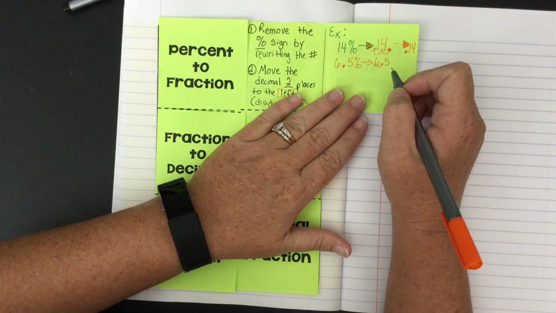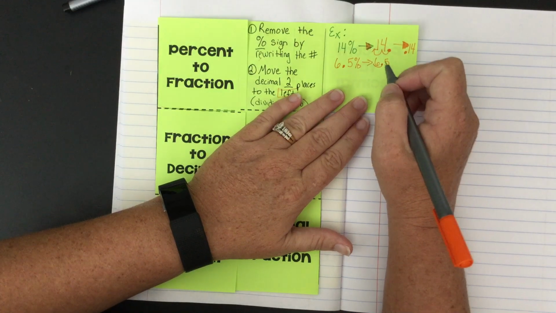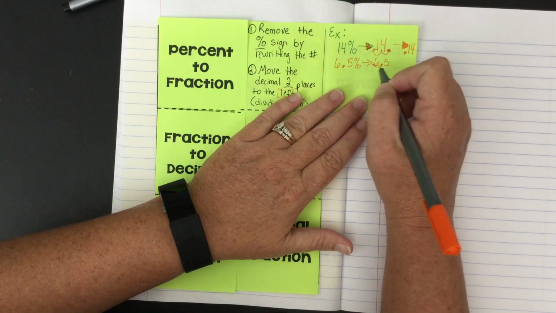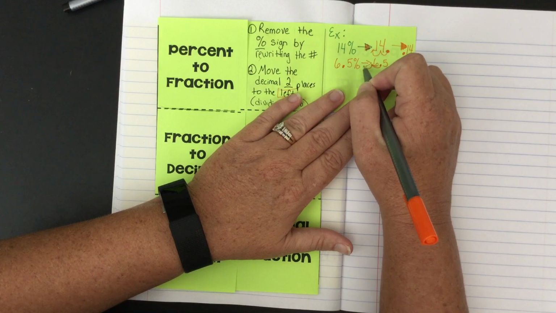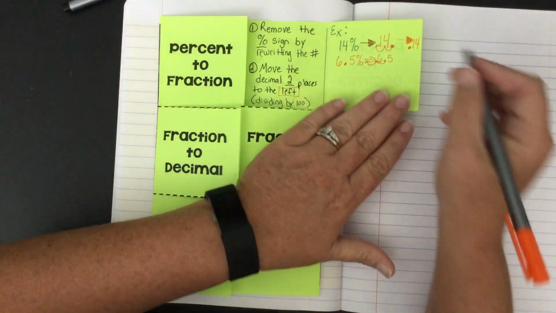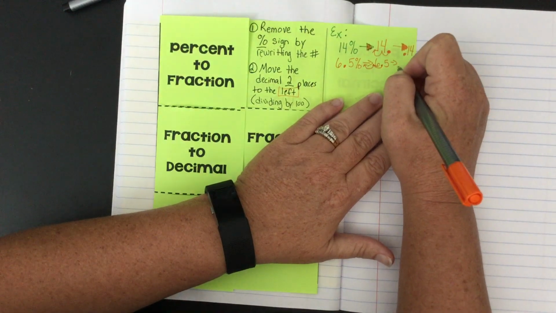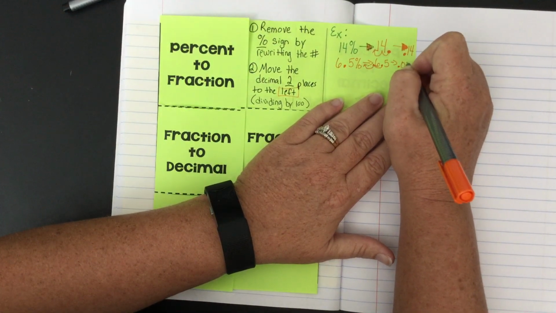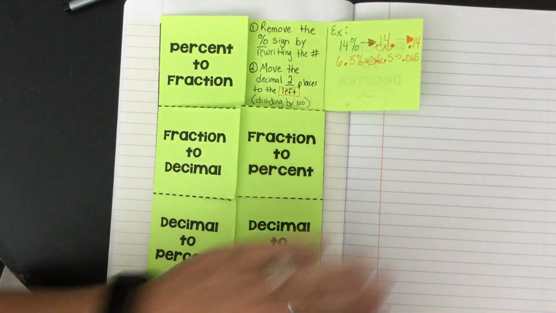So you move the decimal in front of the 6, then you put a 0 and you go. You still have to move it, right? You can't just move it once. So now it becomes 0.065.